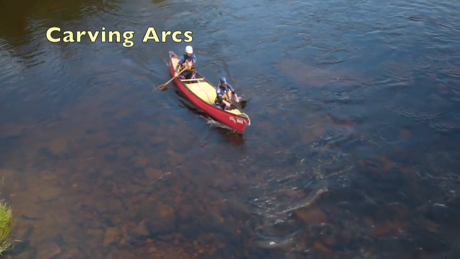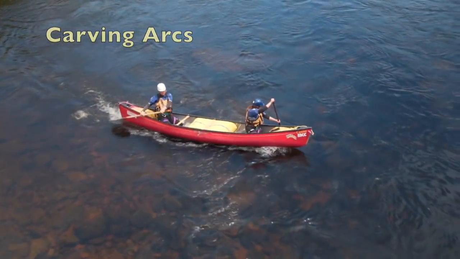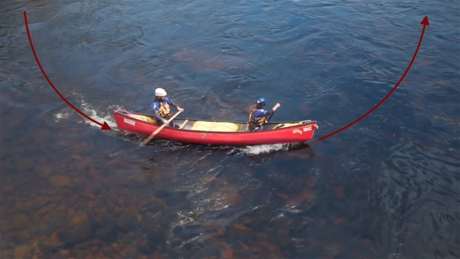But what do we really mean by arc? Well, it's the carving path of the canoe, whether out of or into an eddy.